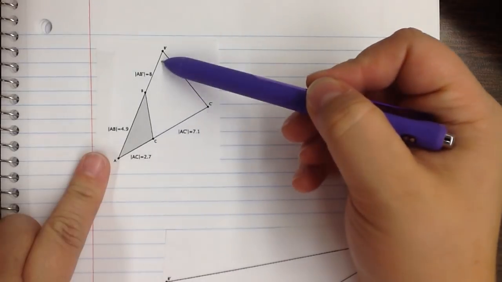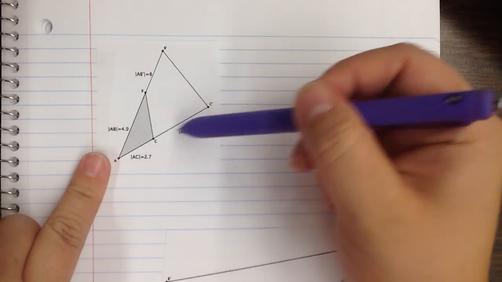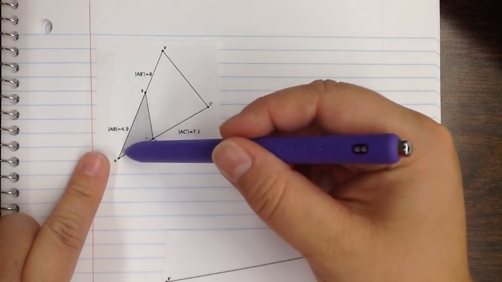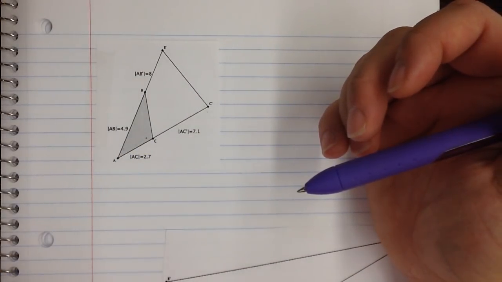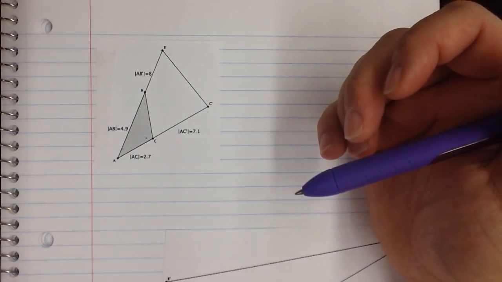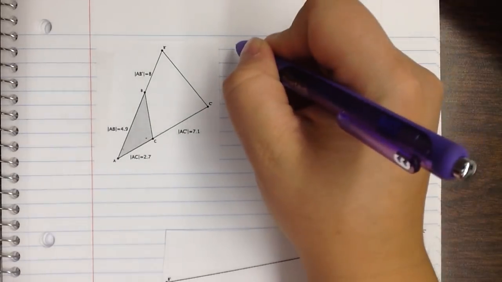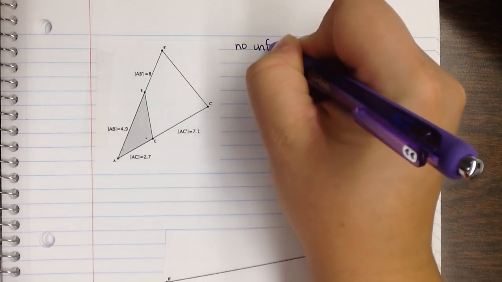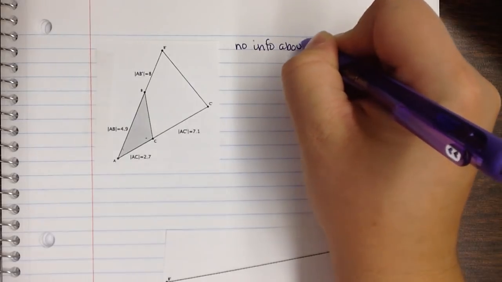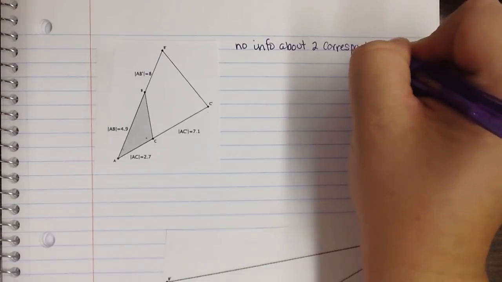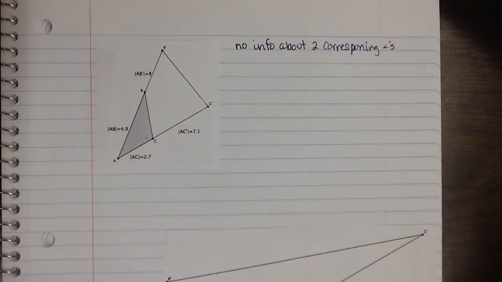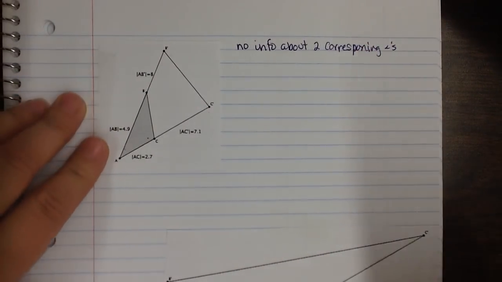It doesn't provide information about this angle, or this angle, or this angle. Because we don't have information about two pairs of corresponding angles, we're now going to examine the sides.